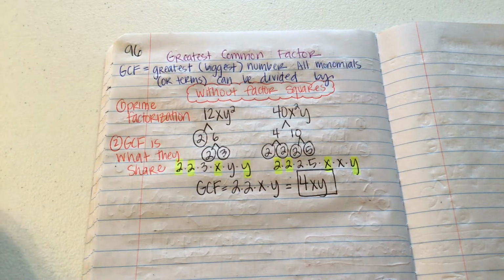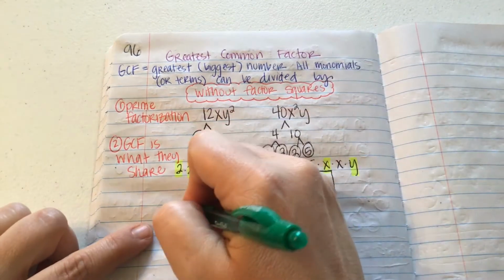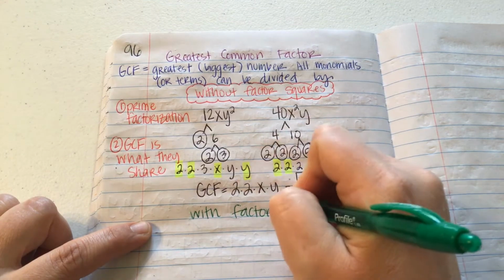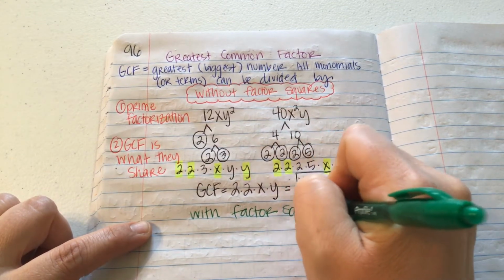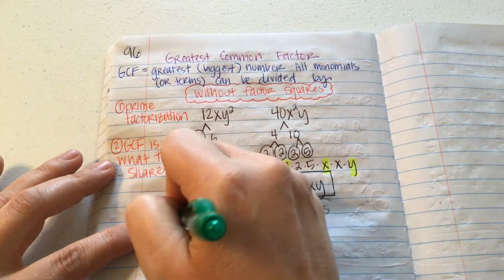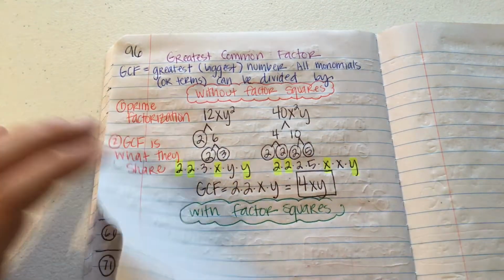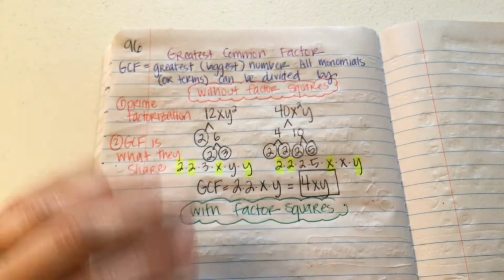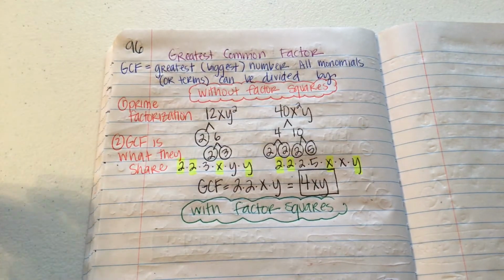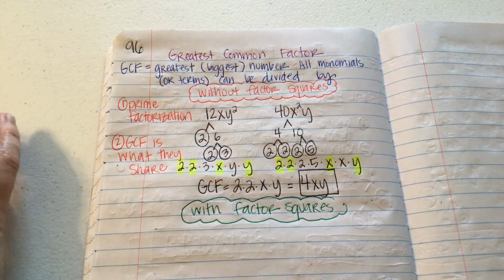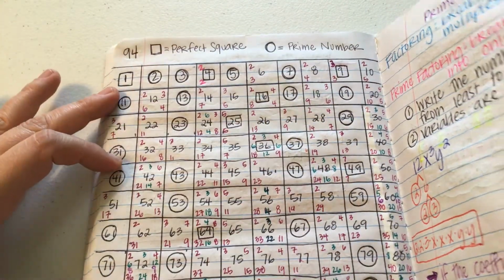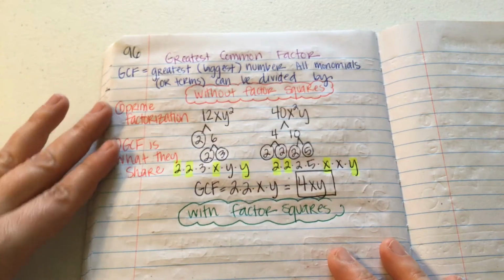So now let's go with factor squares. So let's go through and use our factor squares. So I have my factor squares back here. Okay. I will also upload a PDF of factor squares so that you can look at that too. But it's really helpful to have this with you in your notebook.